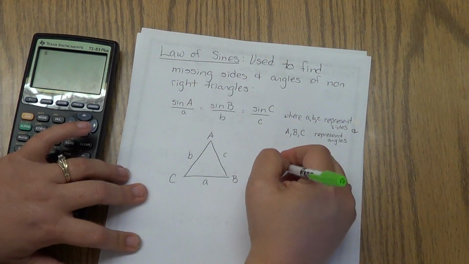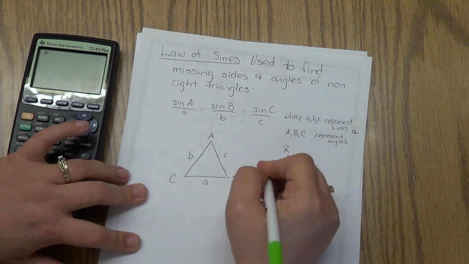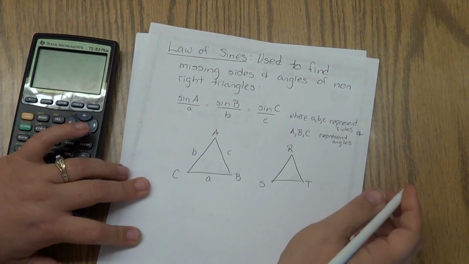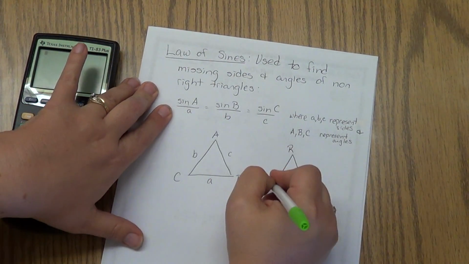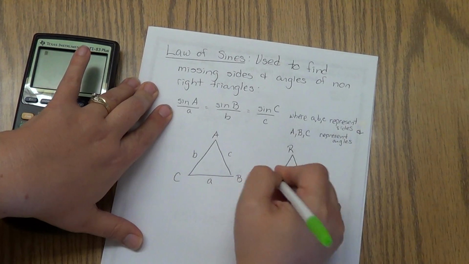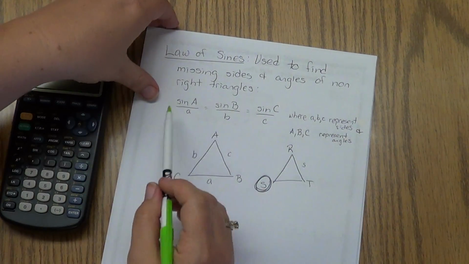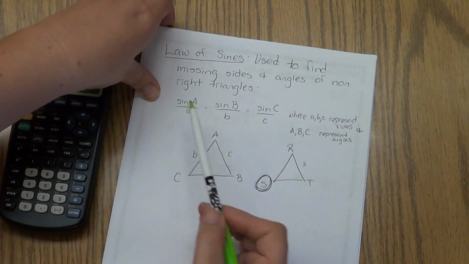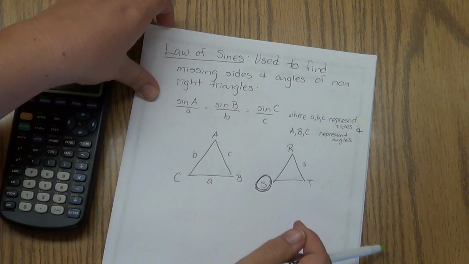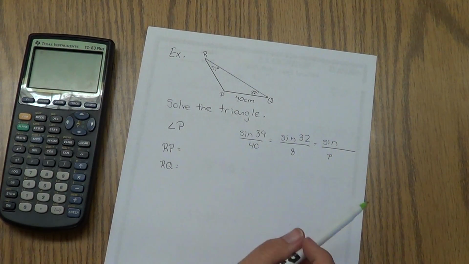Now, are they always going to give you a triangle labeled ABC? No. Sometimes they're going to give you a triangle labeled RST. But basically, it's the same thing. Just know that you're going to put the sine of the angle over the side that's opposite it. So don't get hung up on the A's, B's, and C's. Just realize you're going to put the angle over the side across from it. It's opposite side.